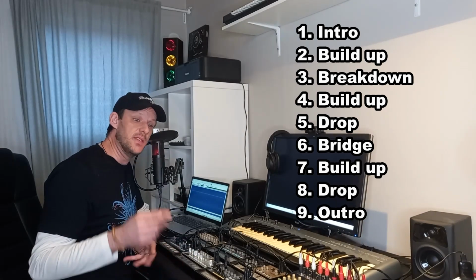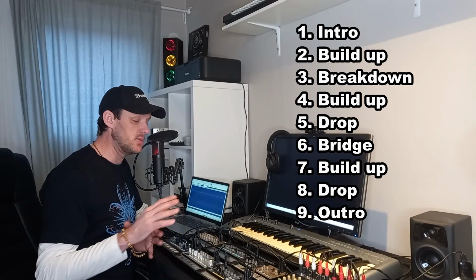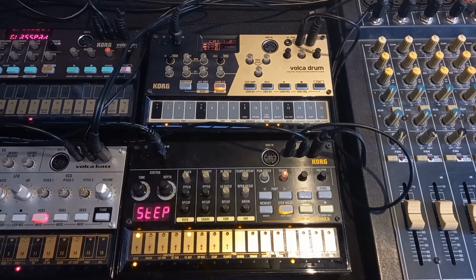So let us now build an uplifting trance track using this formula, and as usual we're going to use the Korg Volcas as our main instruments. First, let's look at the drums. Here I've chosen to layer the Volca Drum with the Volca Beats to get a good drum sound.